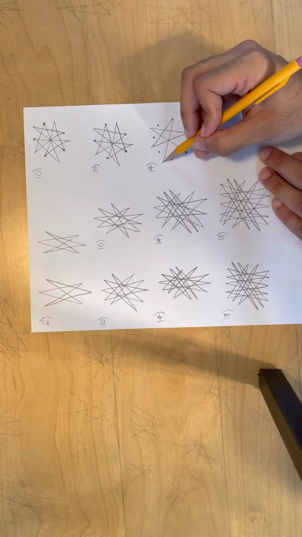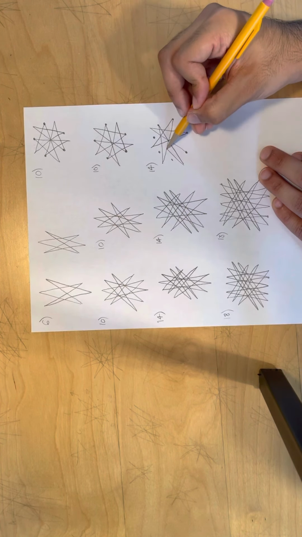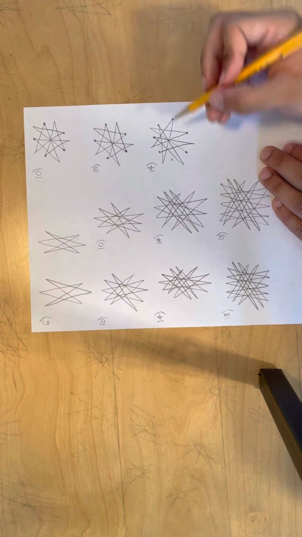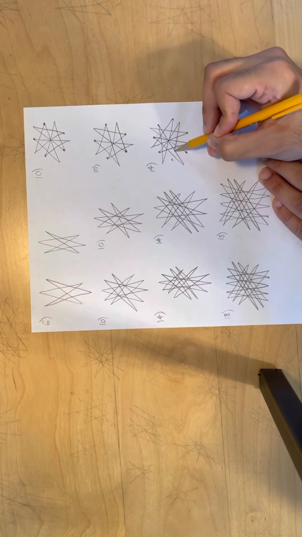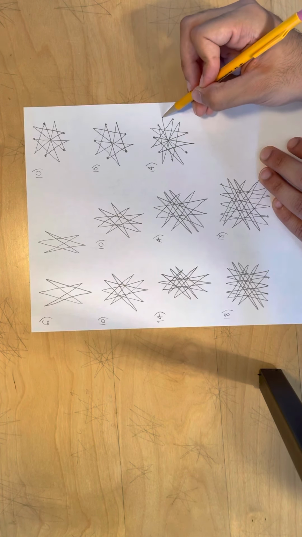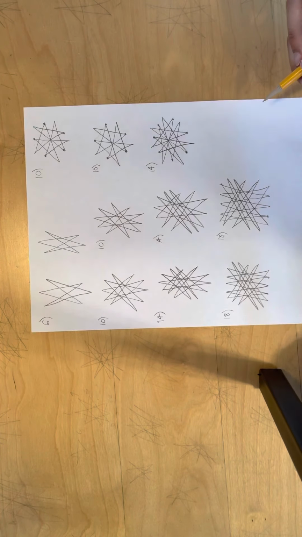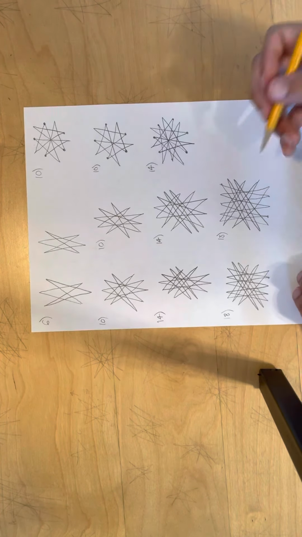edge 5, point 6, edge 7, point 8, edge 9, point 10, edge 11, point 12, edge 13, and finally the starting point 14. And we're also going slightly counterclockwise for this method as well. So each time we move the pencil, we go counterclockwise a little bit.